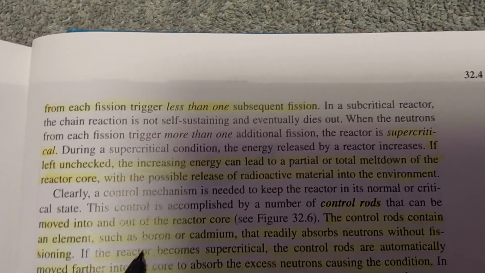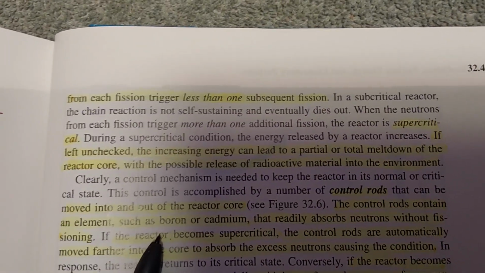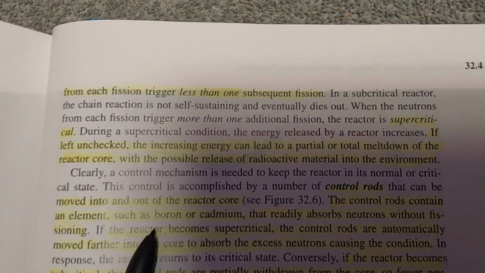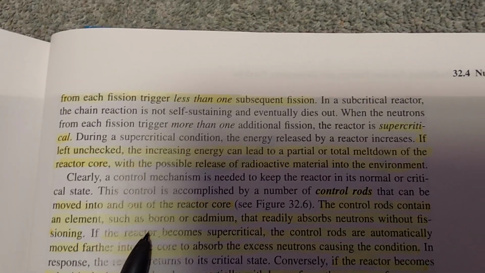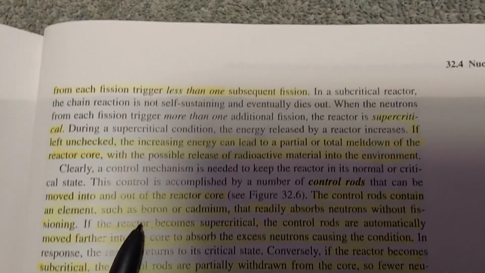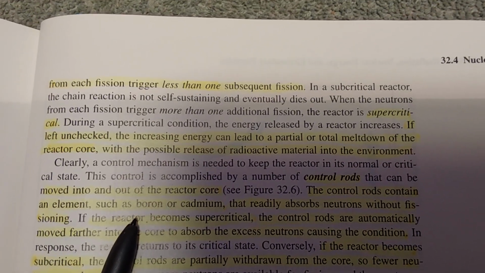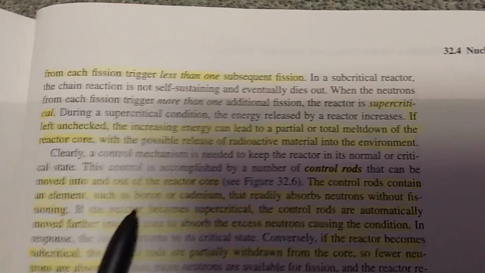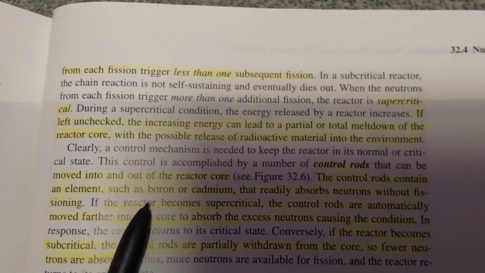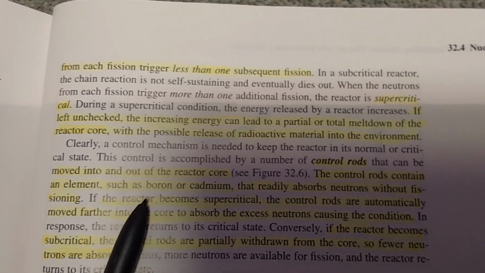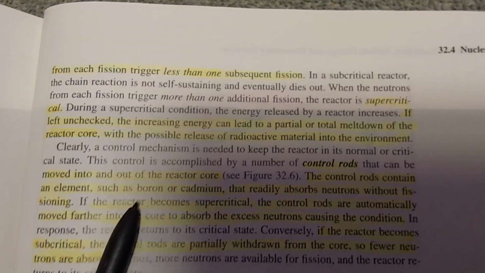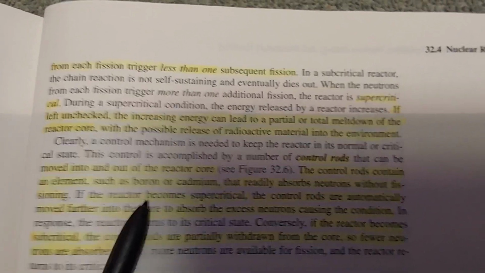When the neutrons from each fission trigger more than 1 additional fission, the reactor is supercritical. You don't want that. During a supercritical condition, the energy released by a reactor increases. If left unchecked, the increasing energy can lead to a partial or total meltdown, or China syndrome, so to speak, of the reactor core, with the possible release of radioactive material into the environment. Yes, you don't want that.